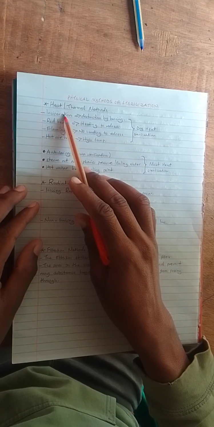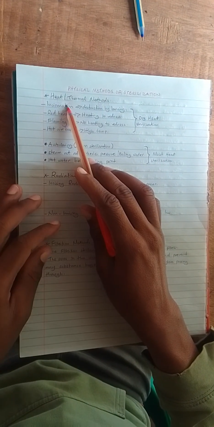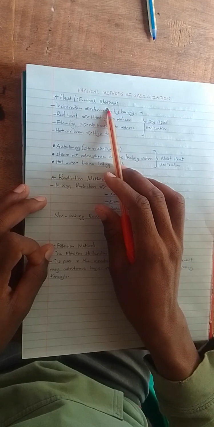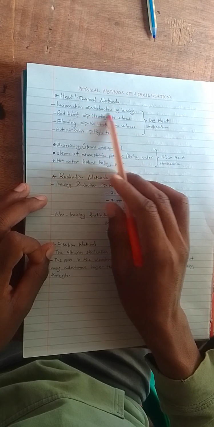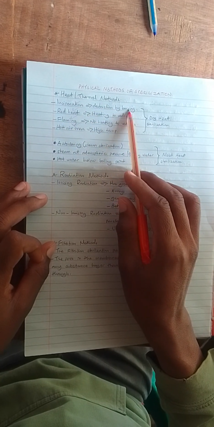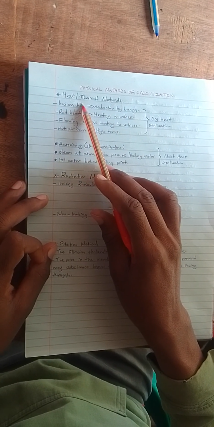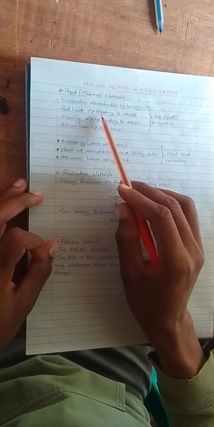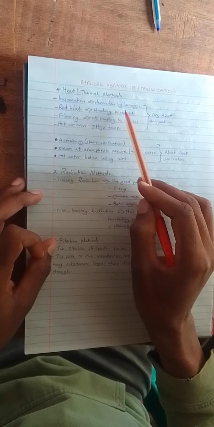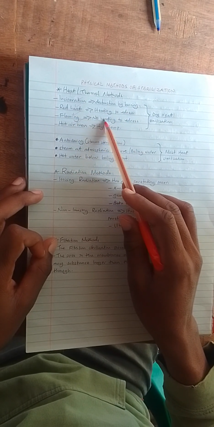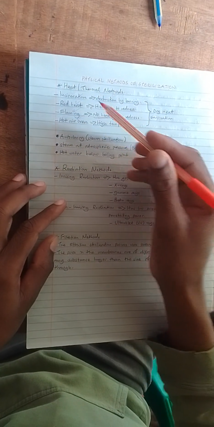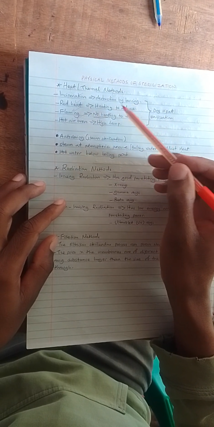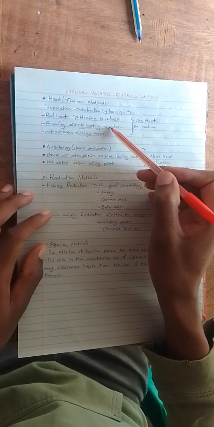Now, with incineration here, we have the destruction by burning. So the item being sterilized is destroyed completely by the process of burning. So incineration is only employed where the item is no longer needed. Now we have red heat, where the item to be sterilized is heated to redness. And then flaming, there is no heating to redness. So the difference between red heat and flaming is that in red heat, the item is heated to redness, while in flaming, the item is not heated to redness.